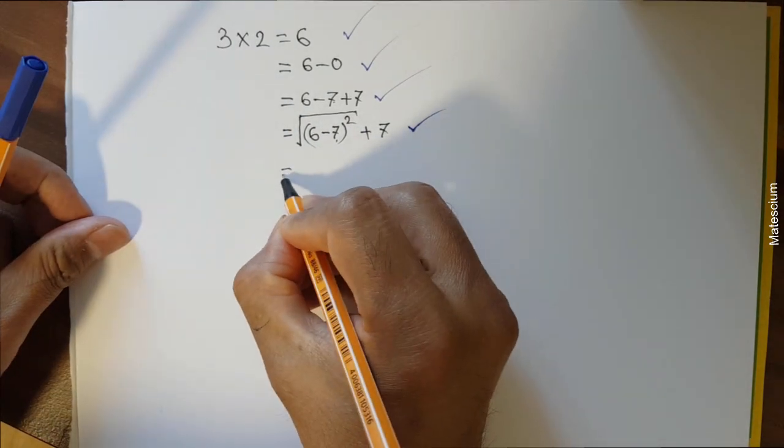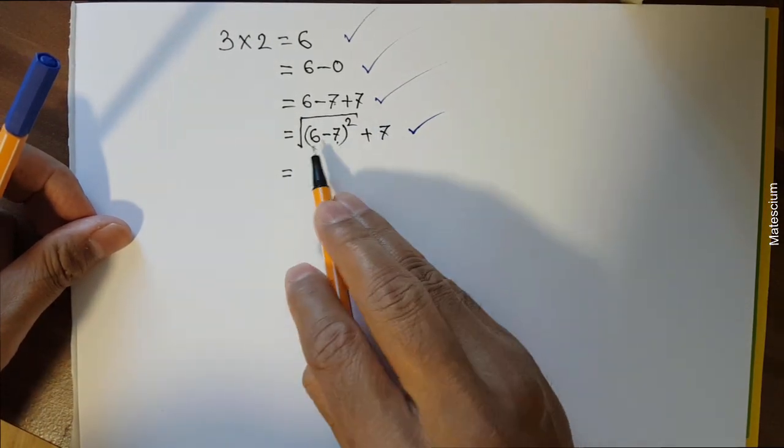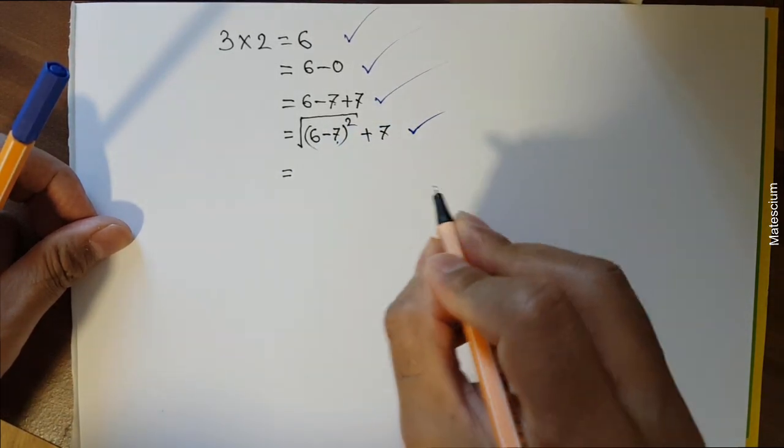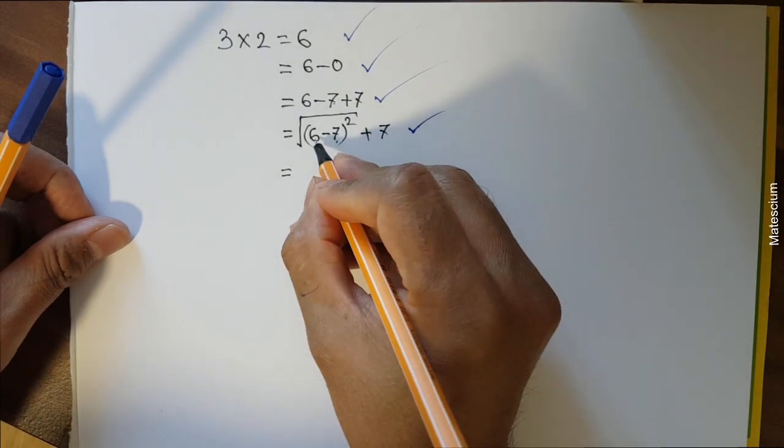And here we will apply a small formula, x minus y whole squared, which means x squared minus 2xy plus y squared. x is 6, y is 7.